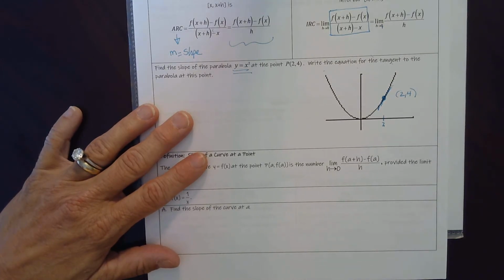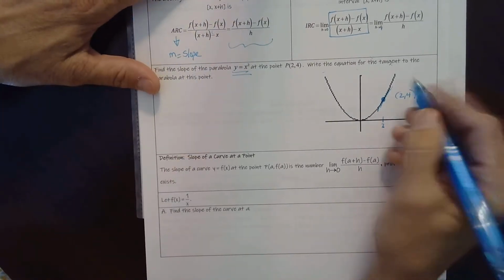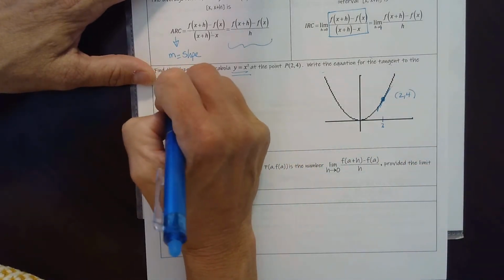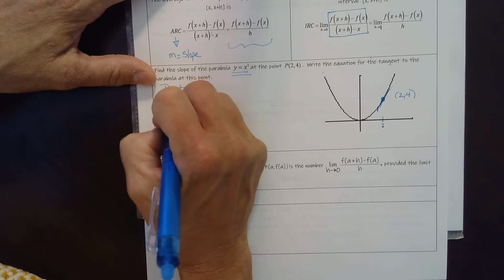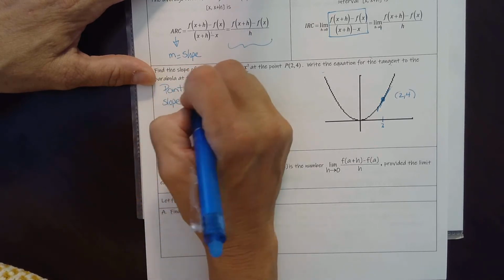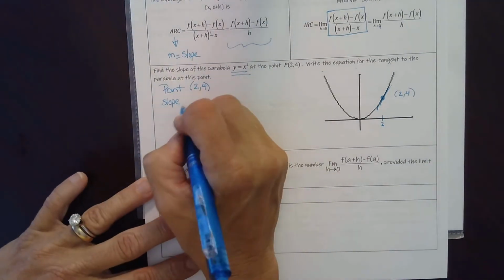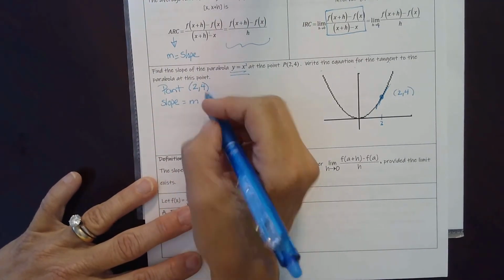You need two things. A y-intercept would be great, but it doesn't have to be a y-intercept. It can be simply a point. So we need a point, and we need the slope. So we have our point (2, 4), okay? Now we need to find the slope.